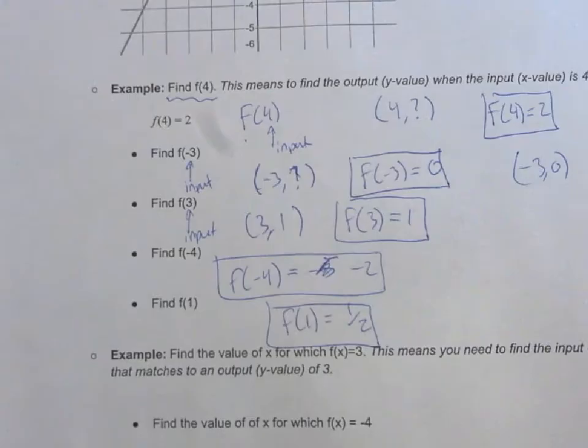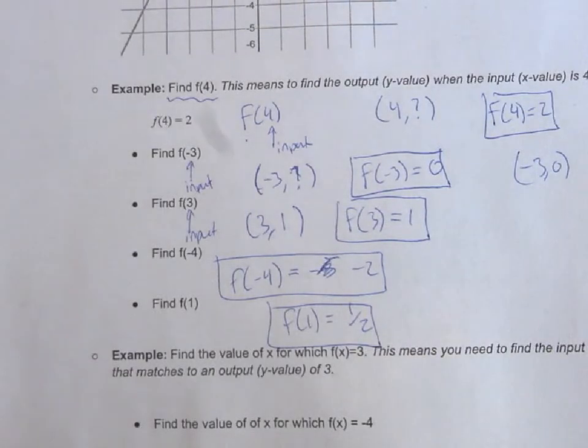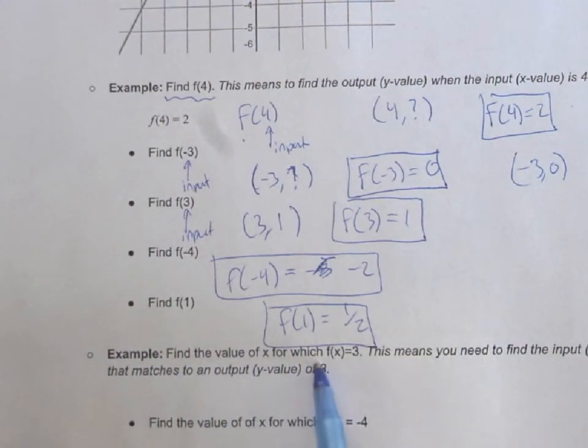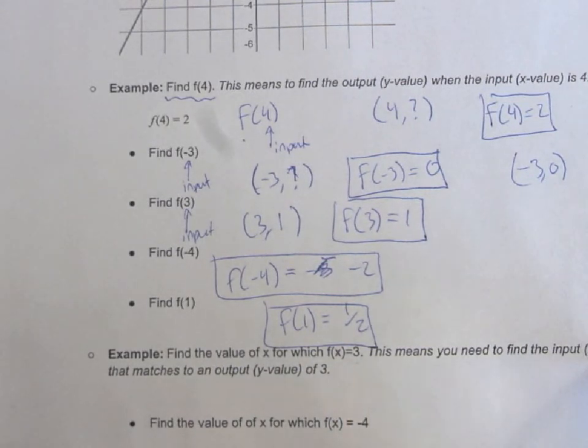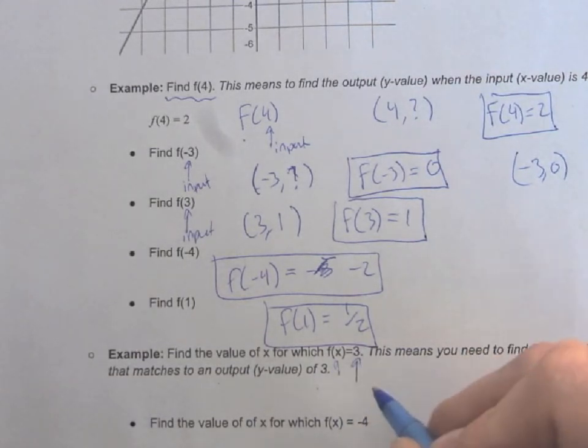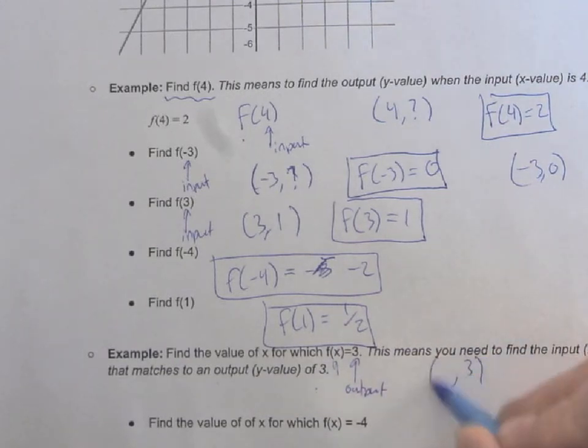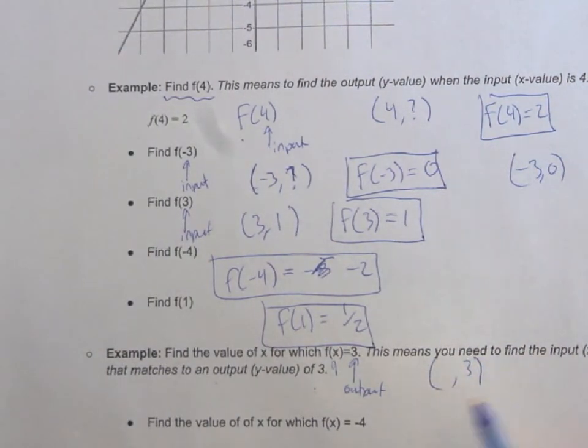The next two are similar, but they're giving us different information. Okay, so you might see this wording sometimes. It's kind of weird. Find the value of x for which f of x equals 3. This means we have to find the input value that matches to an output value of 3. Notice they didn't give us the input. They gave us output. This is the output now, or the y value, in other words.